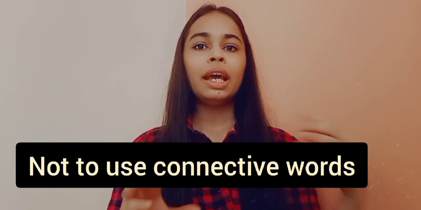My tip number 2 to prepare your own notes: first, you should prepare your own notes by yourself. The second point is that you should not use connective words. For example, if you have read a whole paragraph or a whole novel and have to prepare notes, you don't have to write the whole novel or paragraph. You should write it in a very short way so that when you read it at the time of exams, it will help you memorize everything.